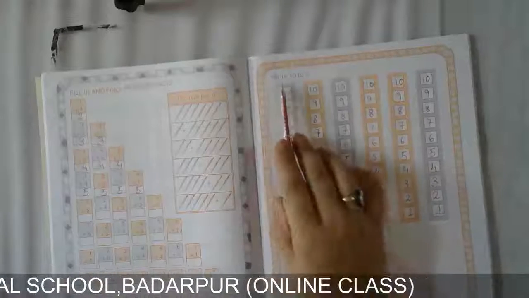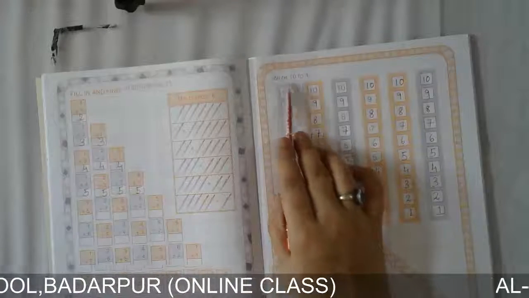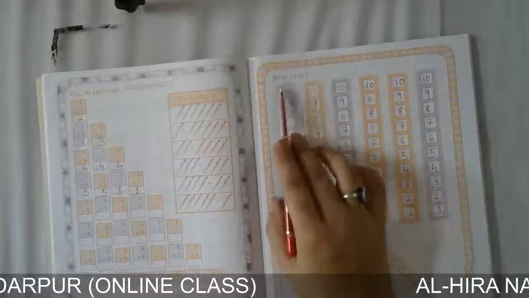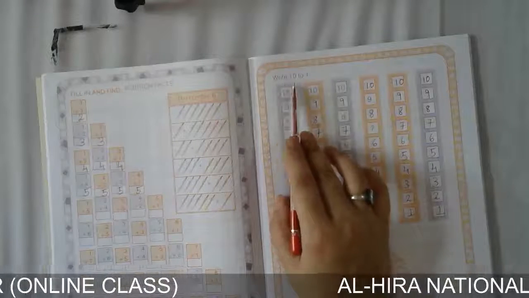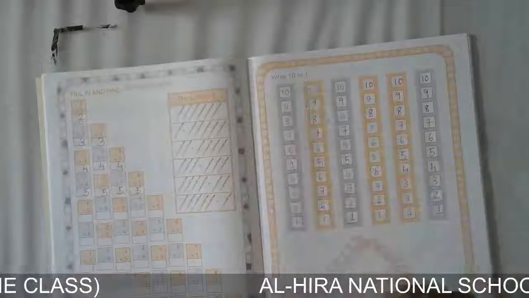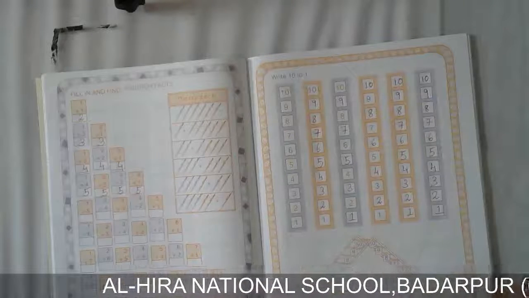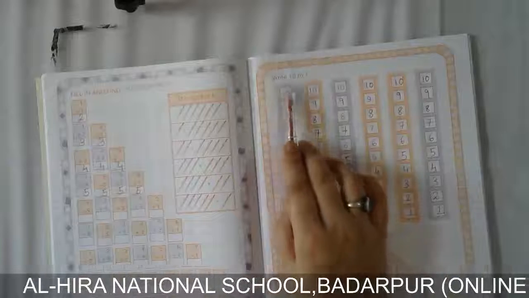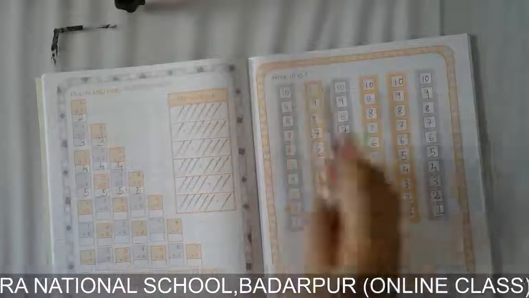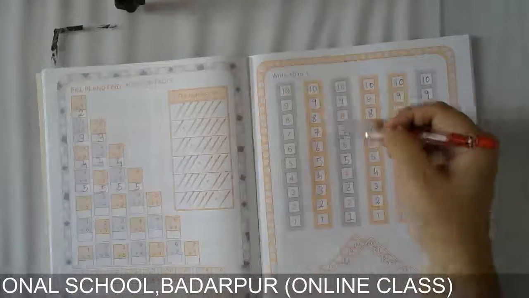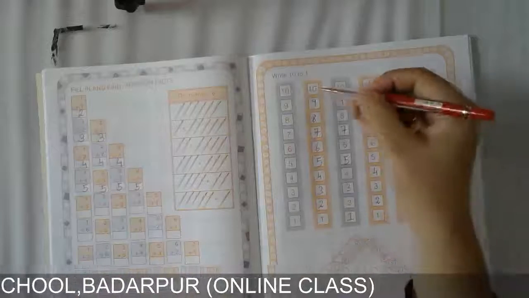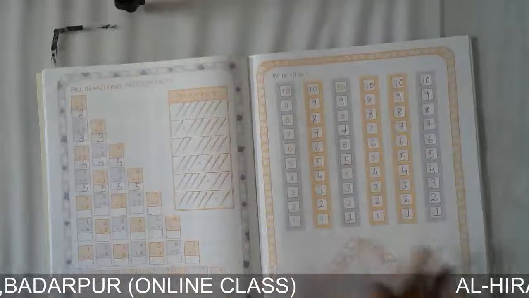Okay, since the question is write 10 to 1. If the question is like write 1 to 10, then you will write 1, 2, 3, 4. From 1 you will start. But since the question here is write 10 to 1, so from 10 to 1 you will write. Okay, as I have written here. So moving to the next page.